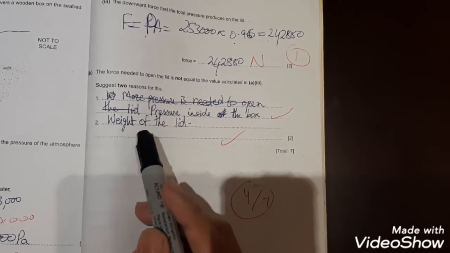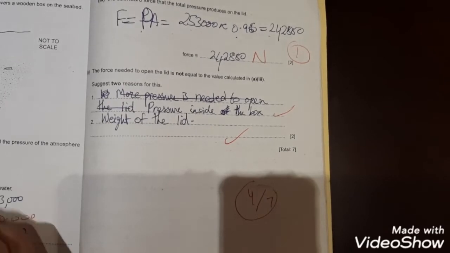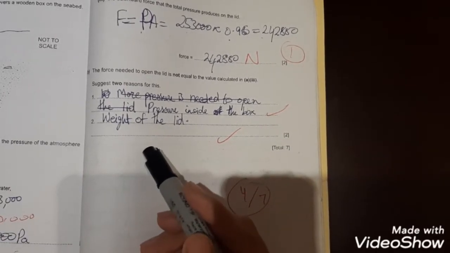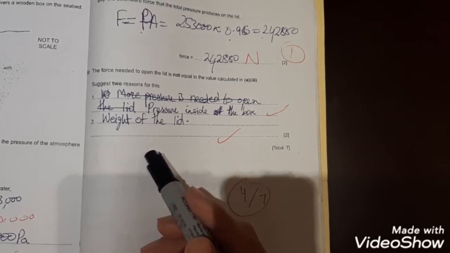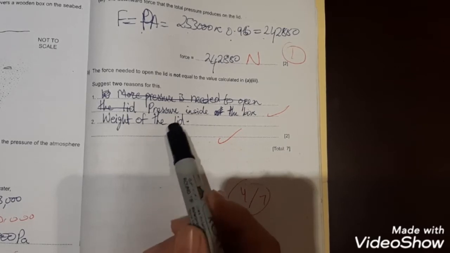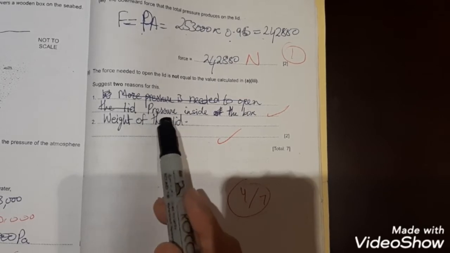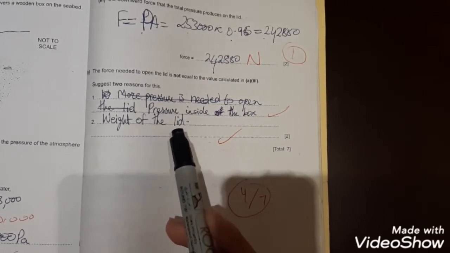And then the second reason is the weight of the lid. Maybe the weight of the lid is high or heavy, so it might be difficult. More force might be needed to open the lid, or maybe the lid is light, so less force will be needed to open the lid. So the first reason is the pressure inside the box, and the second reason is the weight of the lid.